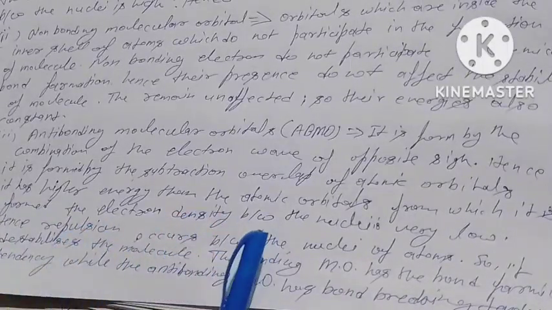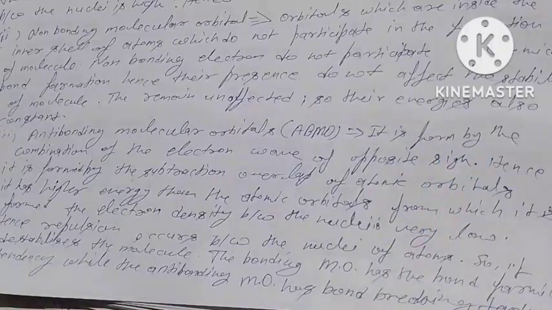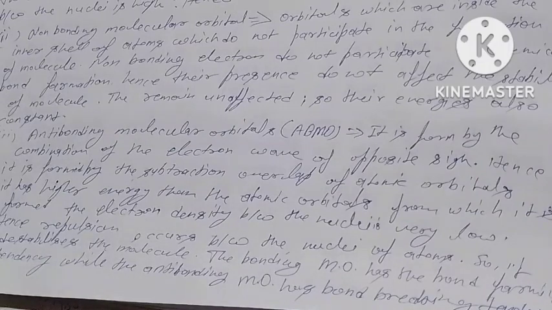Antibonding molecular orbitals, ABMO. It is formed by the combination of electron waves of opposite sign, hence by the subtraction overlap of atomic orbitals. It has higher energy than the atomic orbitals from which it is formed. The electron density between the nuclei is very low. Hence, repulsion occurs between the nuclei of atoms, so it destabilizes the molecule. The bonding molecular orbital has the bond forming tendency, while the antibonding molecular orbital has bond breaking tendency.